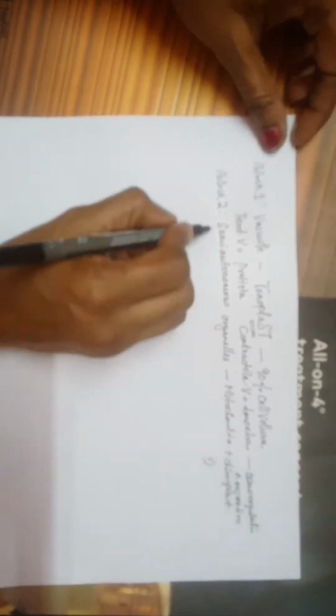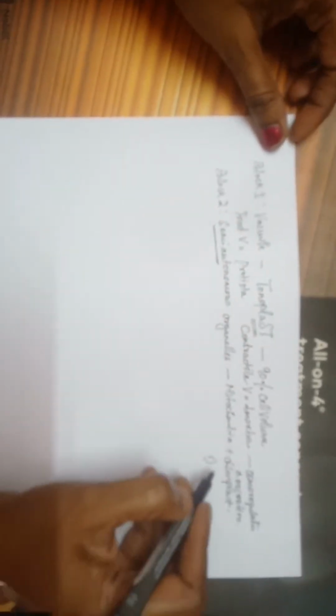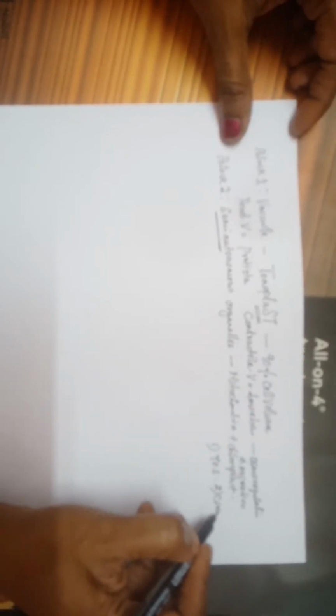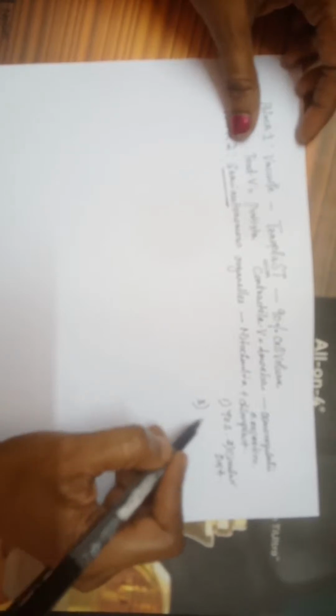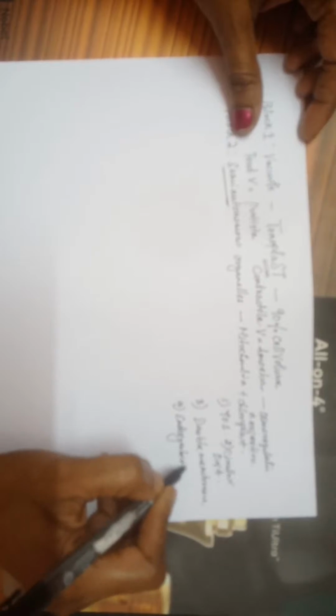First we'll write down the reason for semi-autonomous: 70S type ribosomes, and they have circular DNA. Then what is the third point we saw? Double membrane. Then both have a relationship to endosymbiotic origin.